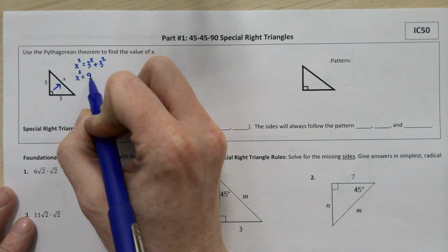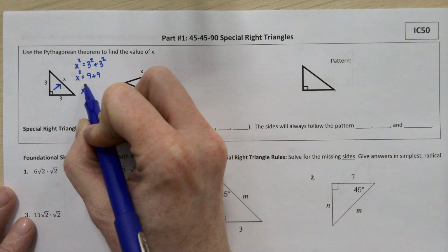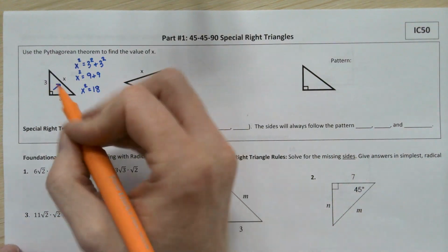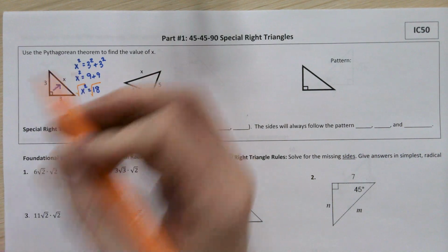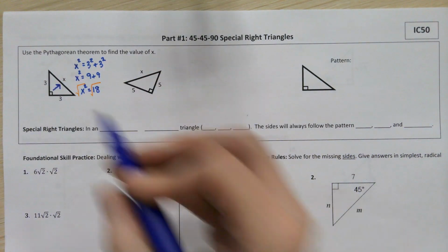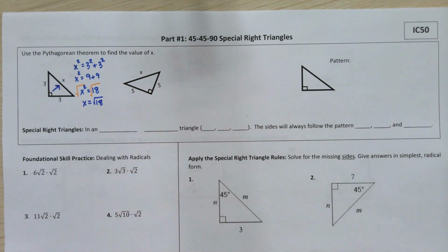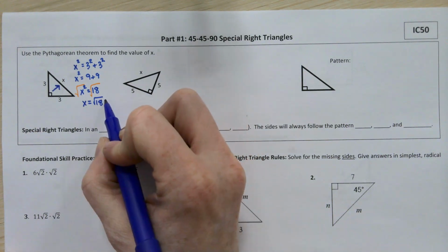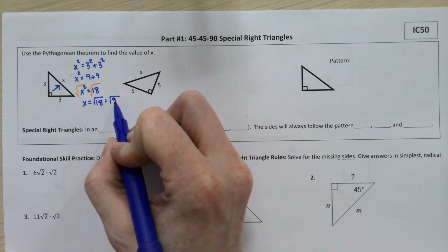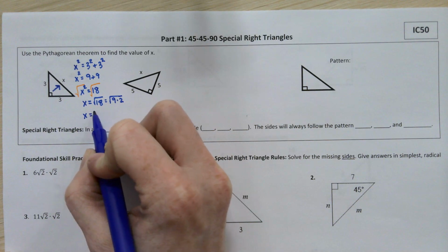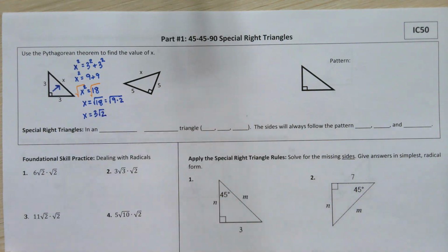x squared then will be 9 plus 9, which means x squared is equal to 18. And at this stage of the game, we would square root both sides. And then we would be working to see whether this answer is simplified or not. So if we think about the square root of 18, using either your factor trees or your factor tables, you're going to be able to identify that there is a perfect square factor of 9. And so the official simplified answer for x would be 3 root 2.